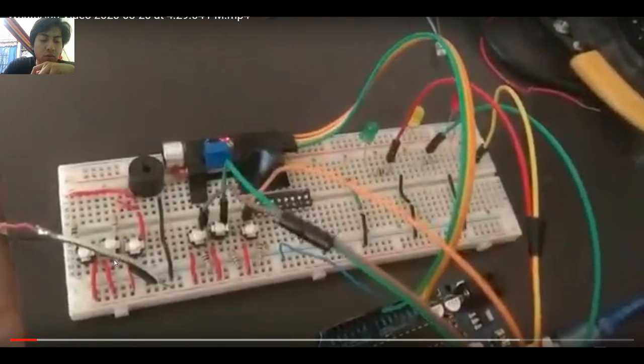Okay, these three push buttons for intensity control the buzzer, and the sound is being sensed by the KY037 sensor. Okay, and here we have the outputs, three LEDs representing the traffic lights sequence.